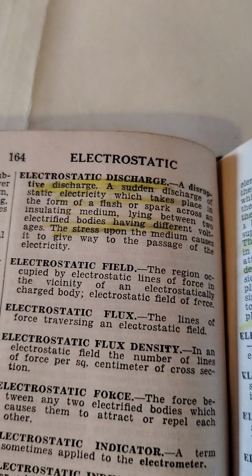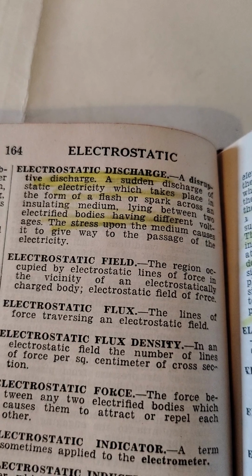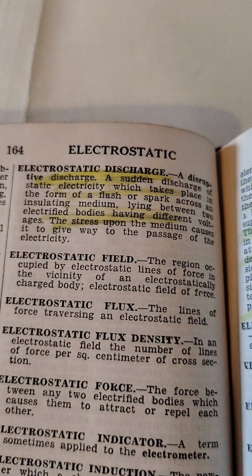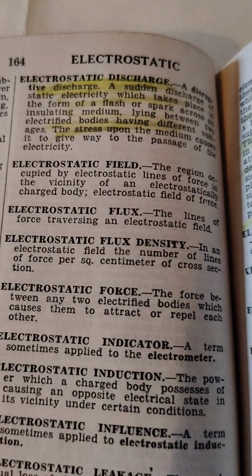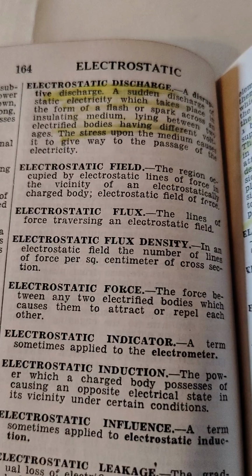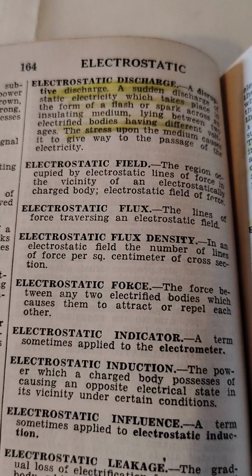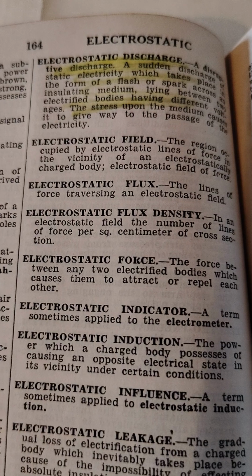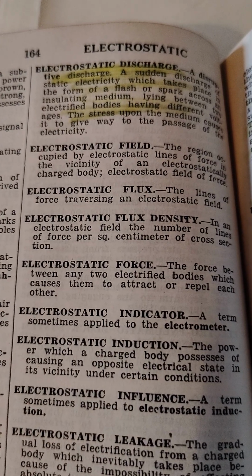The region occupied by electrostatic lines of force in the vicinity of an electrostatically charged body. Electrostatic field of force. Electrostatic flux, the lines of force traversing an electrostatic field. Electrostatic flux density. In an electrostatic field, the number of lines of force per square centimeter of cross section. Okay. Electrostatic force, the force between any two electrified bodies which causes them to attract or repel each other.